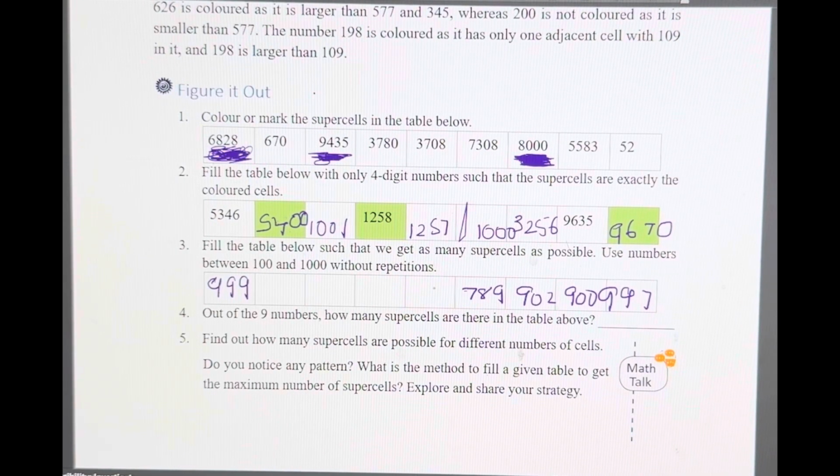Now we can't make this a supercell. It can only be alternate numbers. So here, if we want a supercell, suppose we take 800 over here.